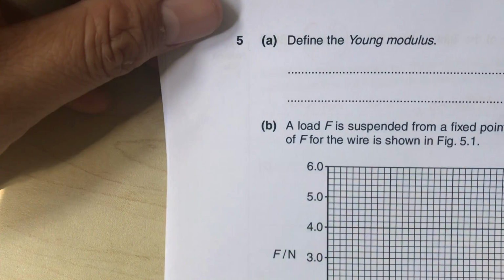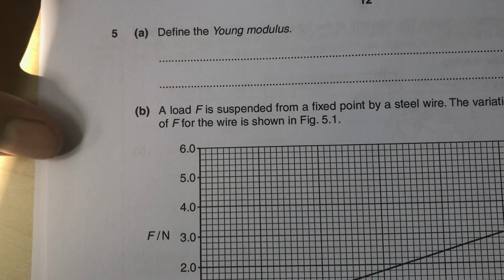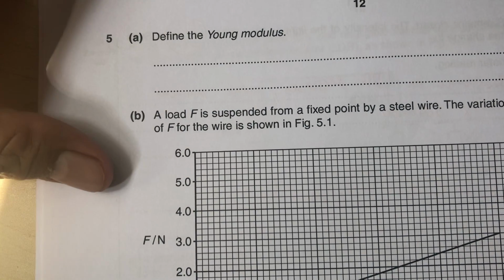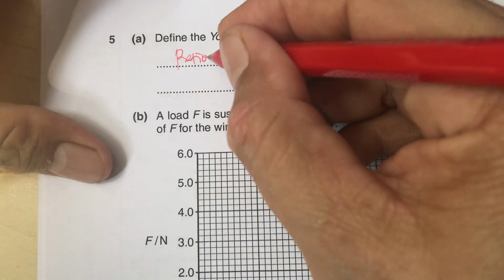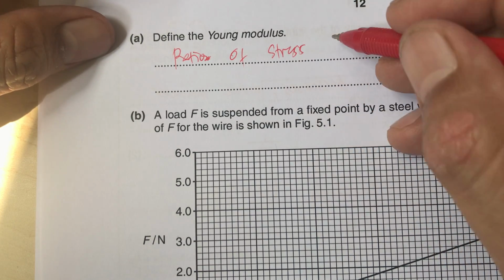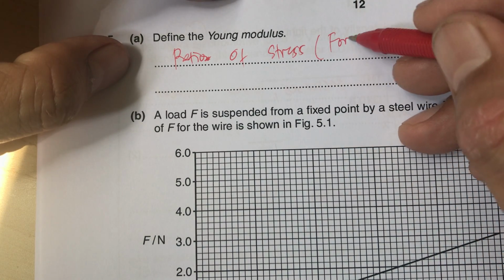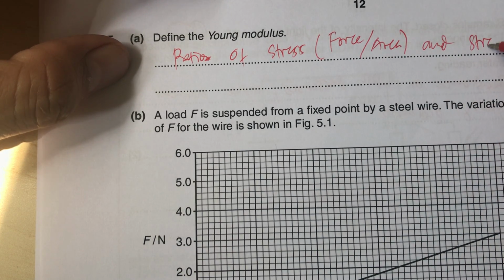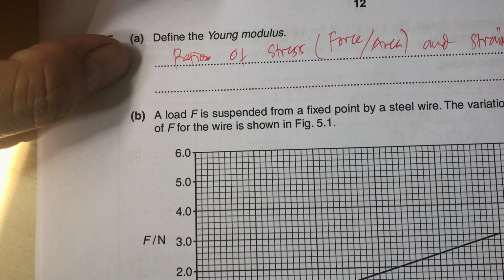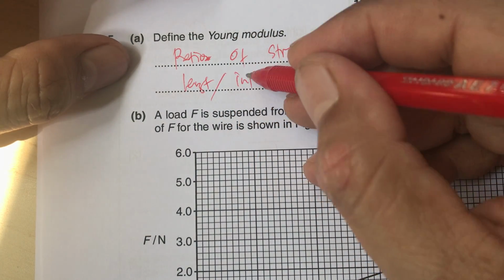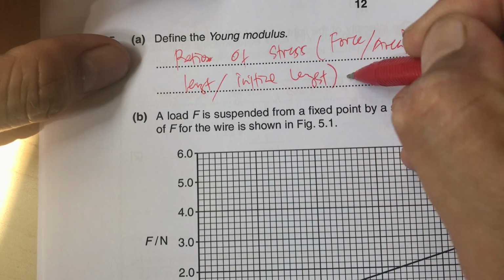Now what about number 5? To find the Young modulus, it is actually the ratio of stress and strain. Stress equals force over area, and strain is extension length divided by initial length.